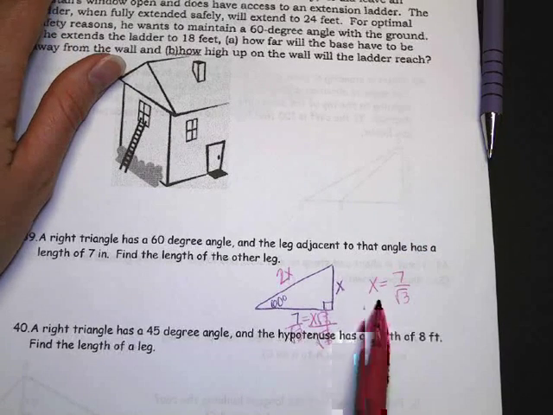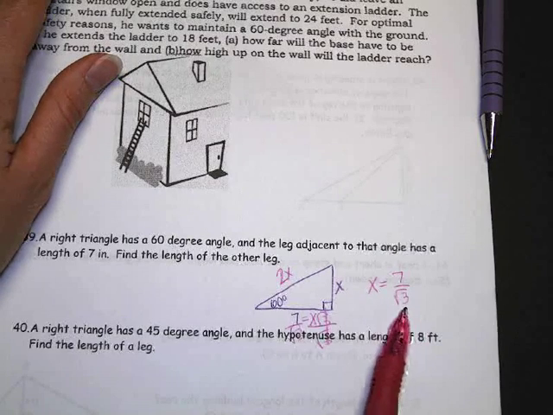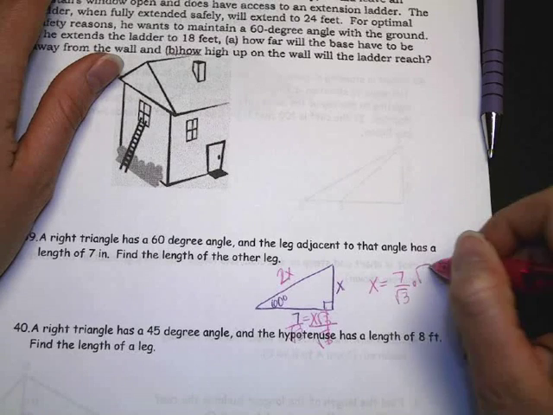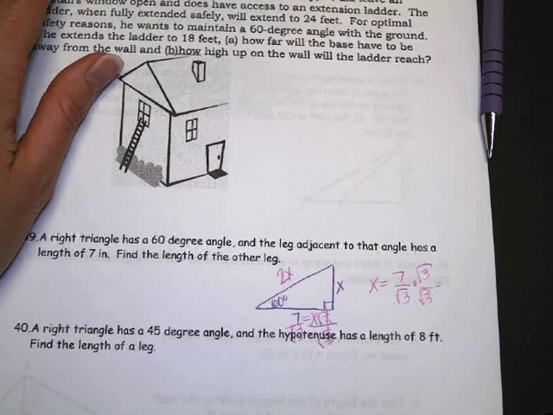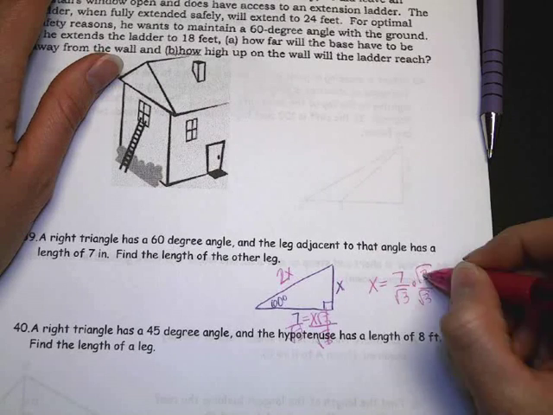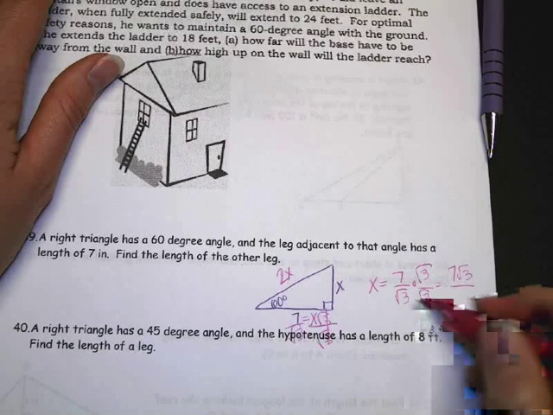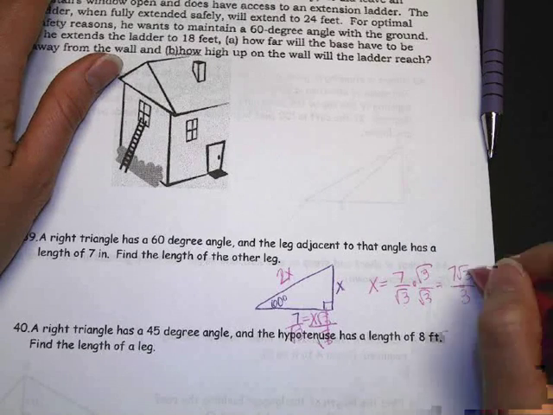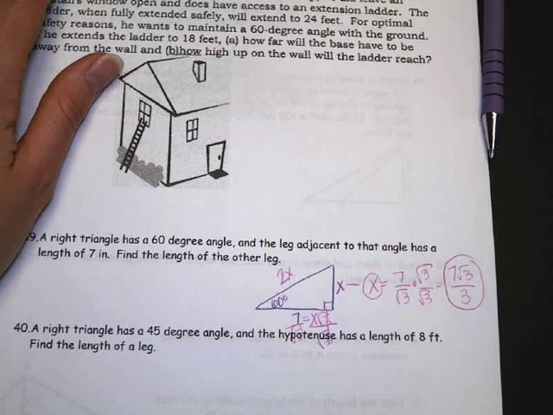So that x side is this, but you can't leave it like that because there's a radical in the denominator. So you have to rationalize it by multiplying by radical 3 over itself. 7 radical 3 goes on top over radical 3 times radical 3 is 3. So that is the x side, and that's what you're looking for. So that's your answer.